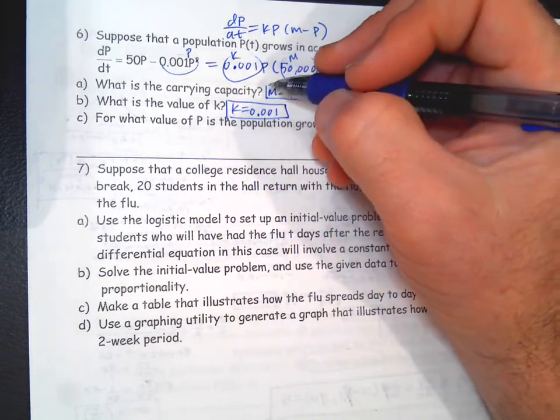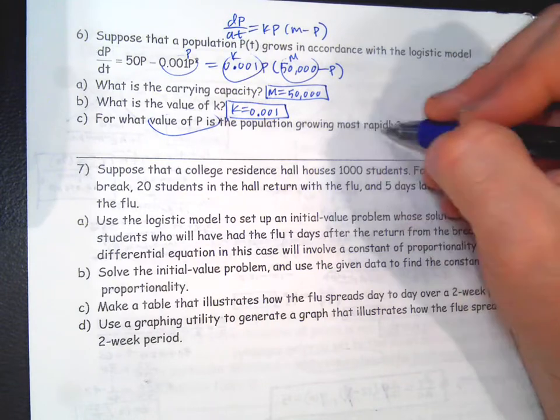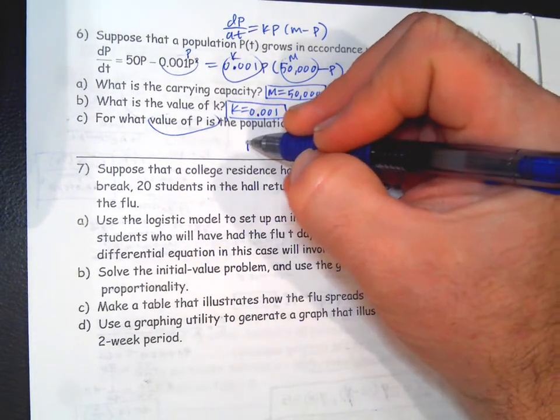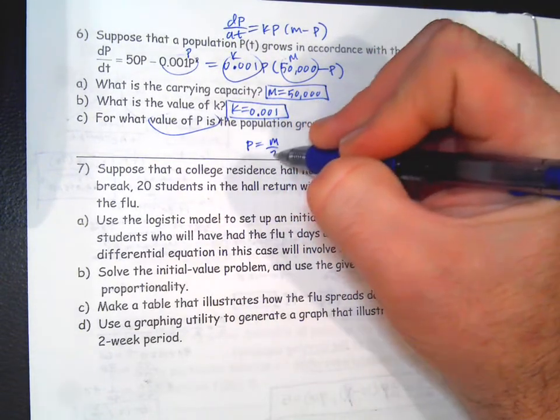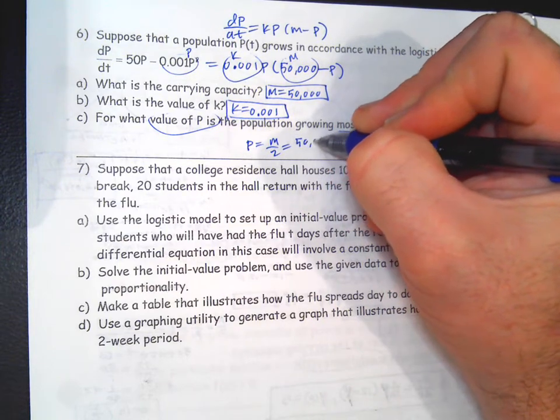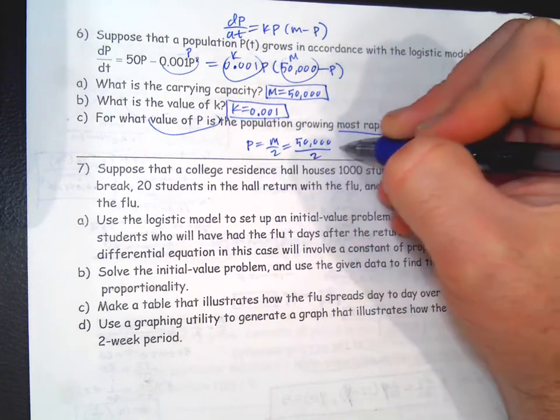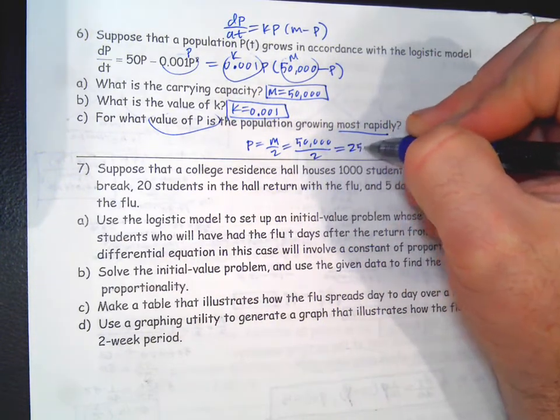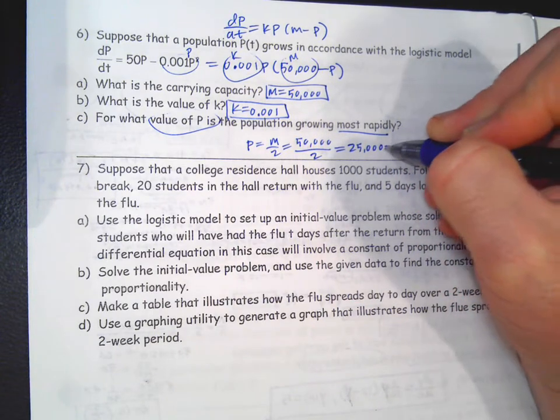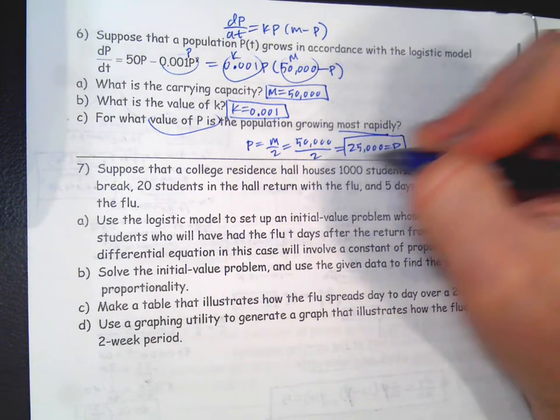And what's the value of p where it's growing the most rapidly? Well, that's just going to be half the carrying capacity, so 50,000 divided by 2, which is 25,000. That is the p-value where the population is growing most rapidly.